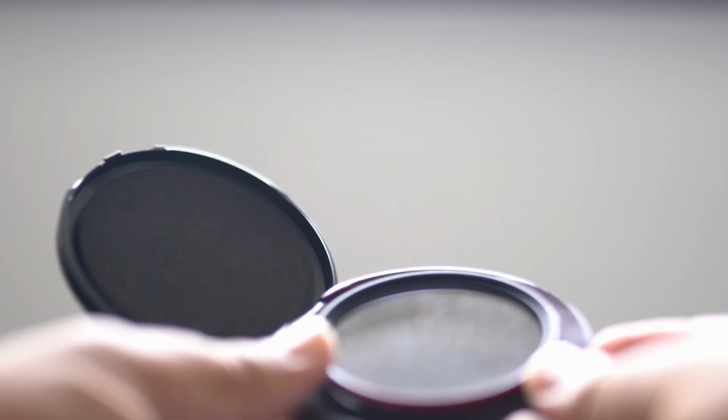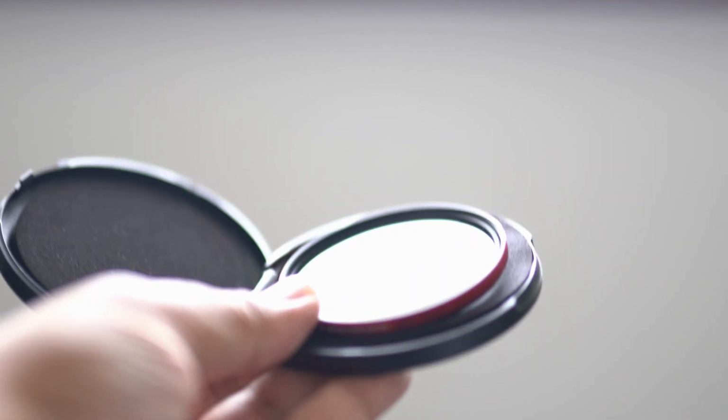Now, the other solution can be to invest in some very good ND filters, some variable ND filters. The one that you saw me review in my previous video was the CineBloom.